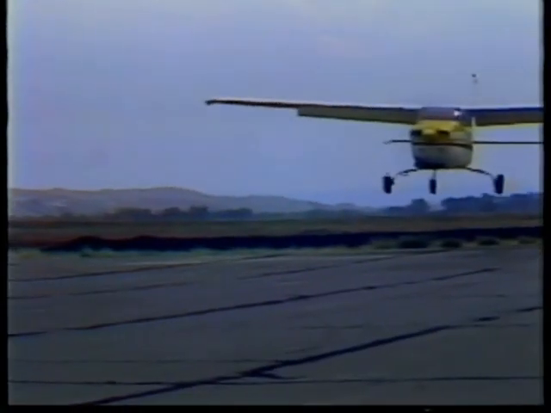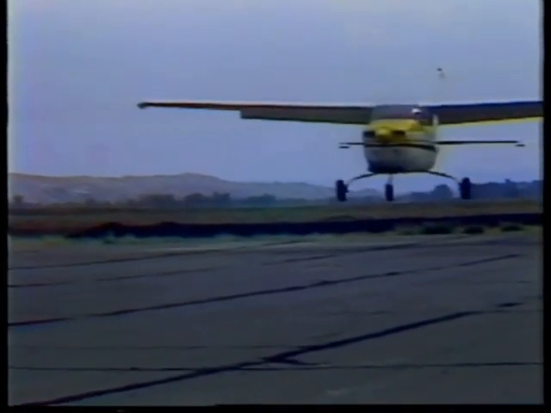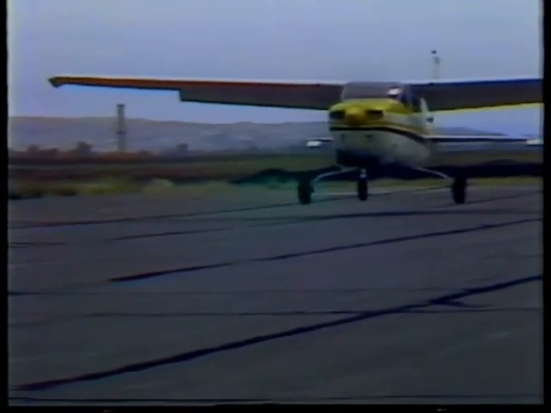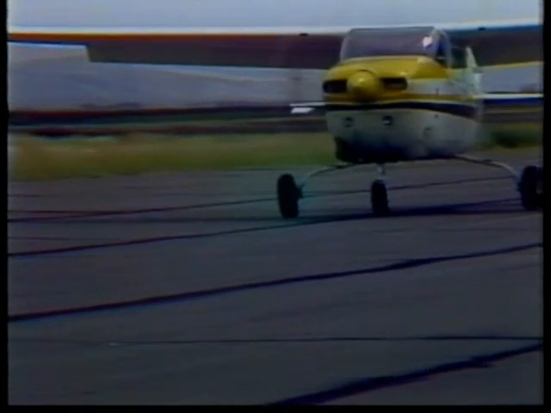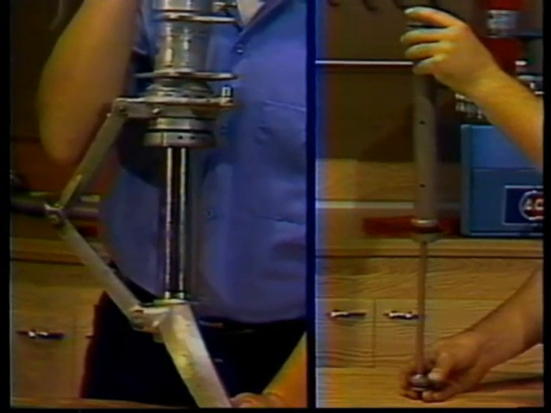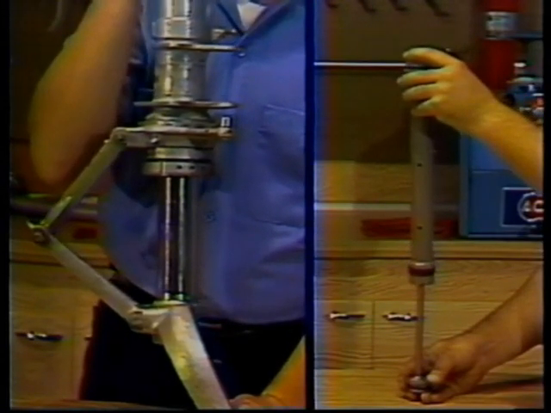Let's take a look at what happens during the landing. The metering pin is forced through the orifice as the piston moves upwards. At the same time, fluid is also forced through the orifice. Since the metering pin is tapered, the size of the orifice is continually decreasing as the pin moves into the orifice. As the fluid is forced into the upper chamber, the air is compressed in the top of the chamber.